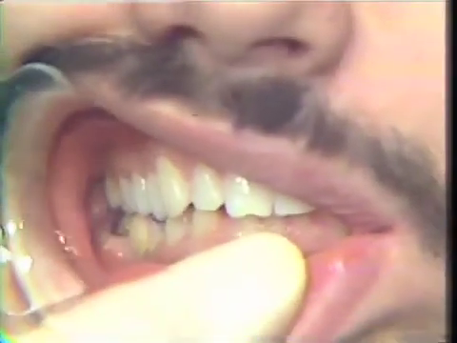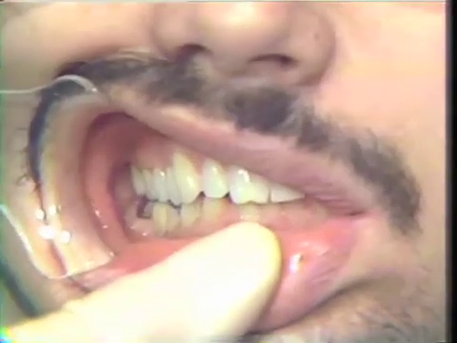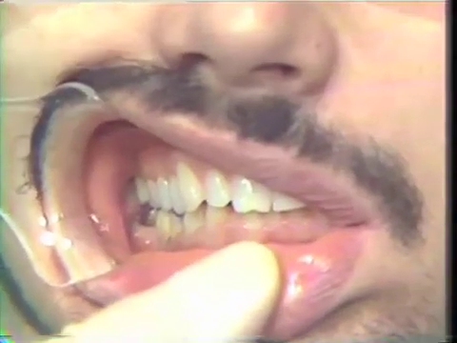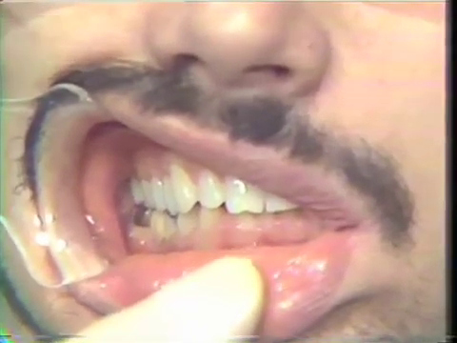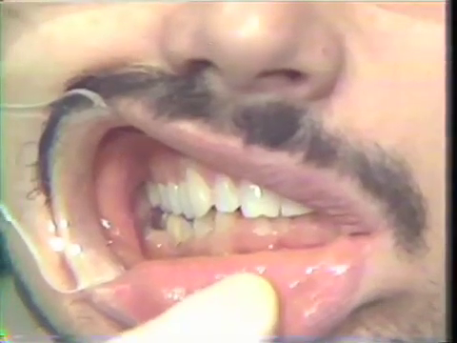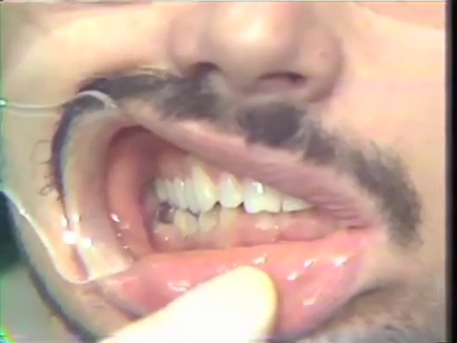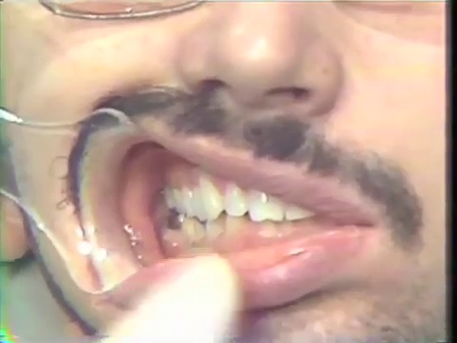Back together again, please. And check our centric relation to be sure that we haven't incorporated any trigger mechanism that might elicit a bruxing action, and cement the bridge in permanently, and then instruct the patient. After a week or so, we'll have him return for a final touch-up and any additional adjustments that might be necessary. And turn your head to the side, please.